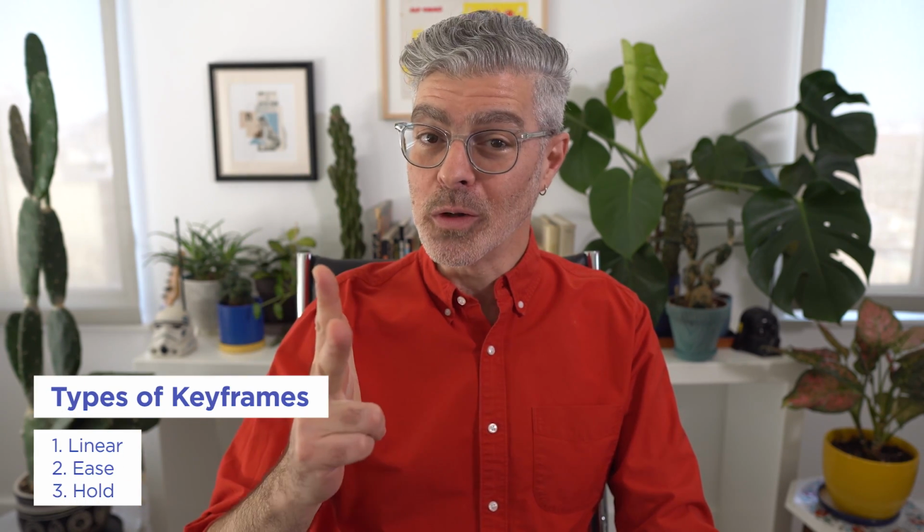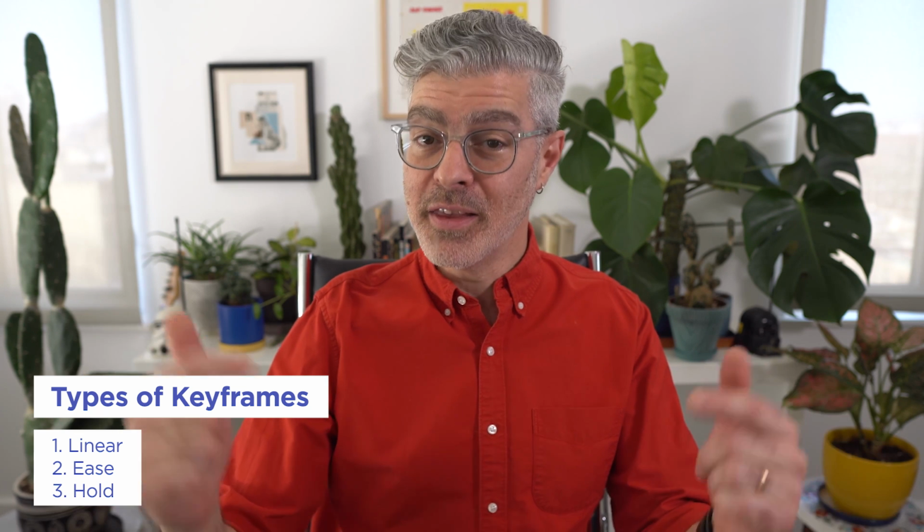Now let's talk about the third of the 3 tools that we're covering today, which are keyframes. Without a doubt, keyframes are the most essential tool in After Effects. I mean, without them, you can't animate anything. Now, here's 2 important things to consider about keyframes. 1, everything in After Effects can be keyframed. I mean everything, like effects, masks, opacity, colors, whatever. 2, there are 3 types of basic keyframes in After Effects: linear, ease, and hold. We're gonna talk about all 3 in this tutorial.